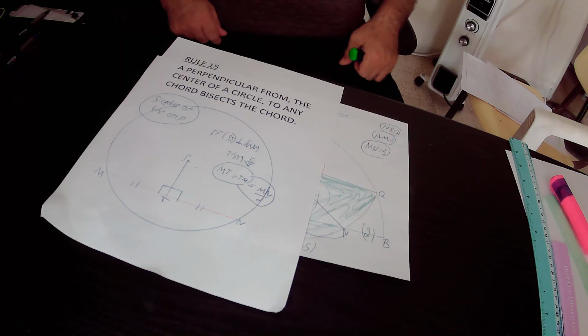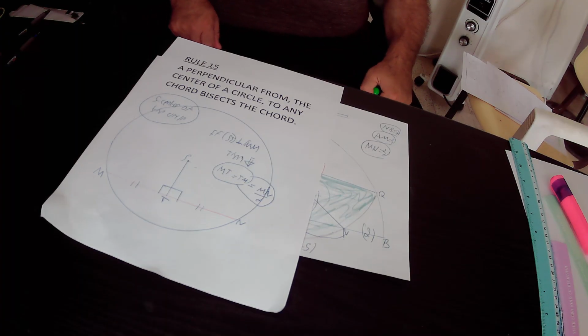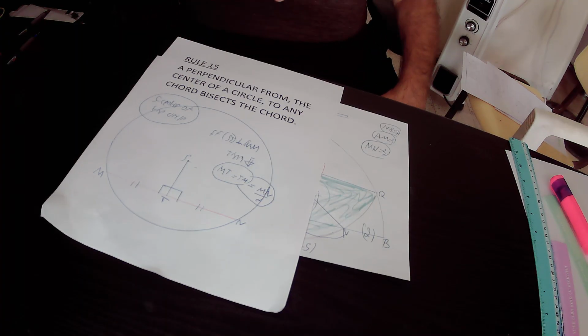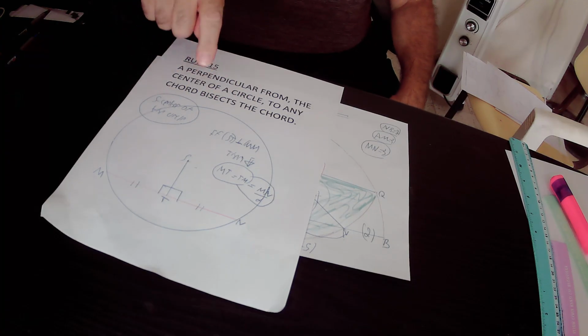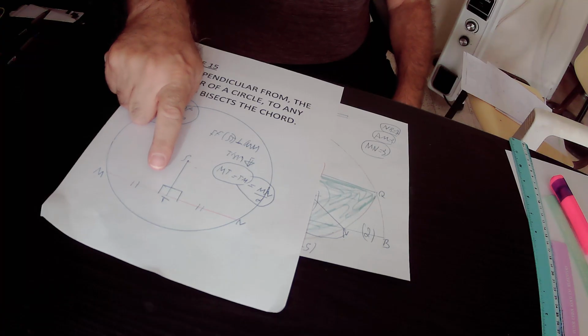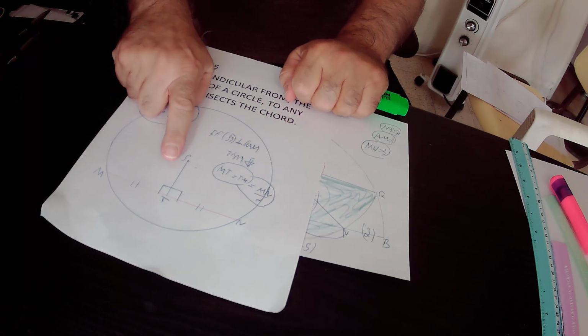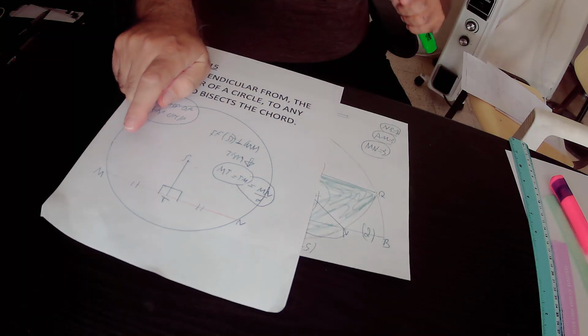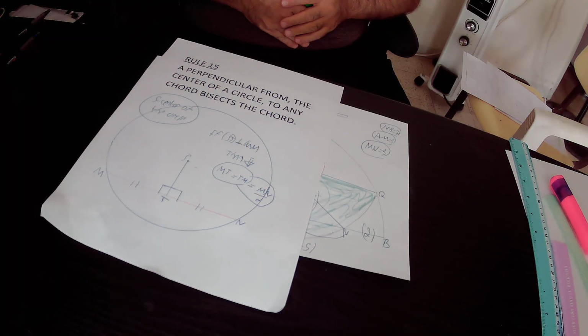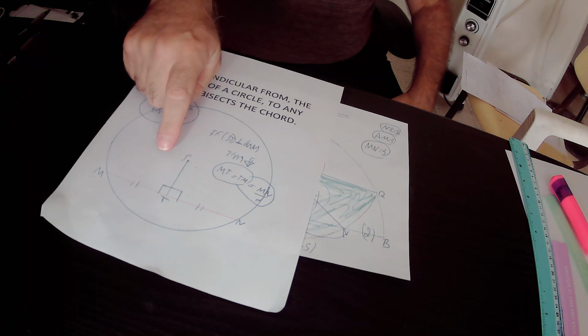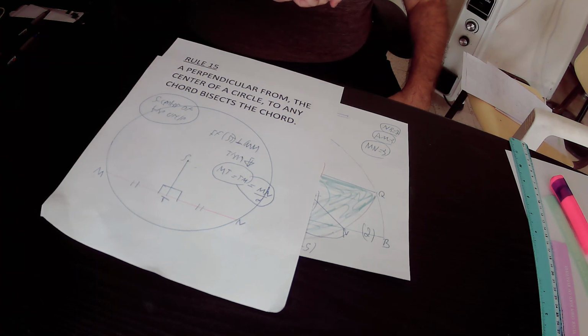A perpendicular from the center of a circle to any chord bisects the chord. In the moment we have a circle, point S is the center of this circle. Perpendicular ST bisects chord MN. Again, perpendicular ST bisects chord MN. That is to say, MT equals TN equals MN over 2.